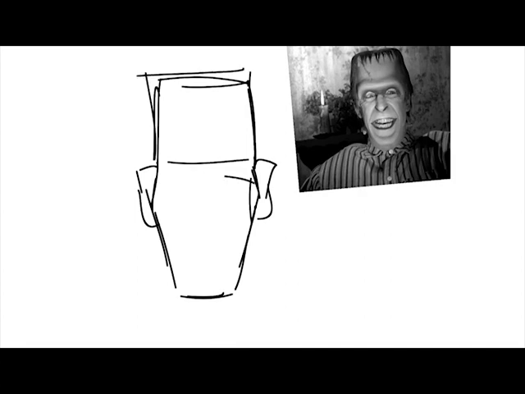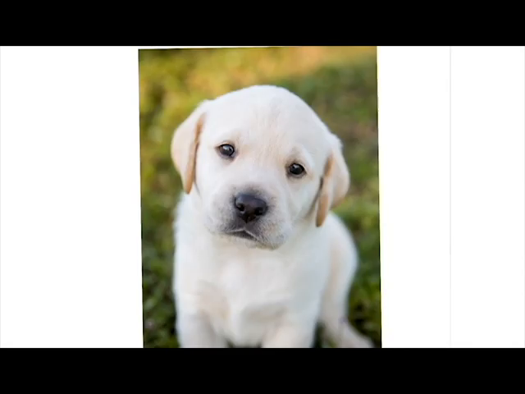And for my next example, I'm going to use a face here. I'm going to use Herman Munster, and I purposely picked him because he already has what I would consider a caricature head. He has that square head. Same thing, I'm just going to look for the shapes and try my best to break it down into the simplest shapes possible. And for my final example, we're going to use this little puppy dog here.